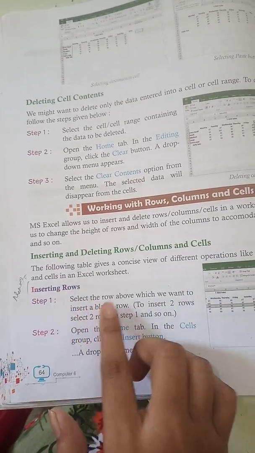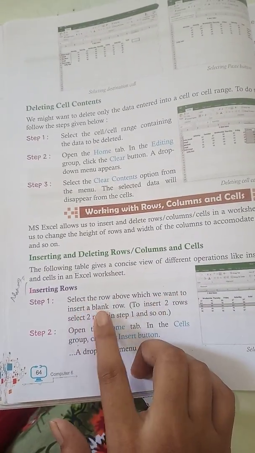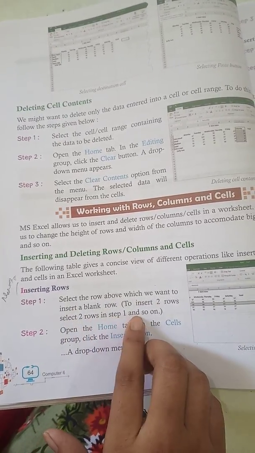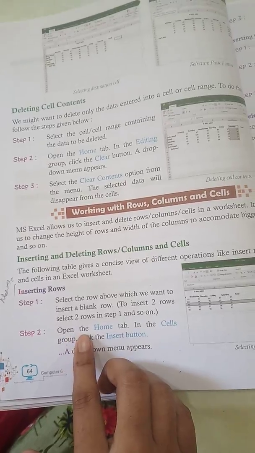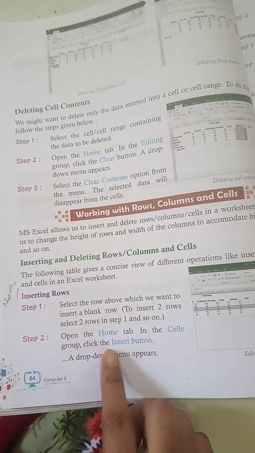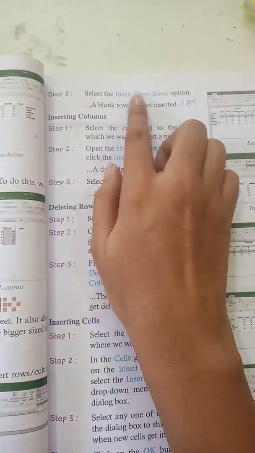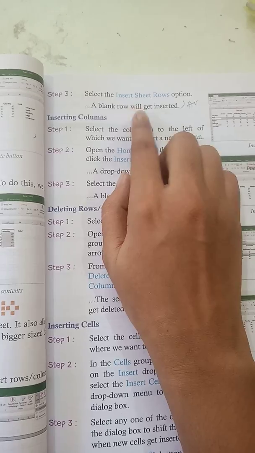Inserting rows. Step 1, select the row above which we want to insert a blank row. To insert 2 rows, select 2 rows in step 1 and so on. Step 2, open the Home tab in the Cells group. Click on the Insert button. A drop-down menu appears. Step 3, select the Insert Sheet Rows option. A blank row will get inserted.